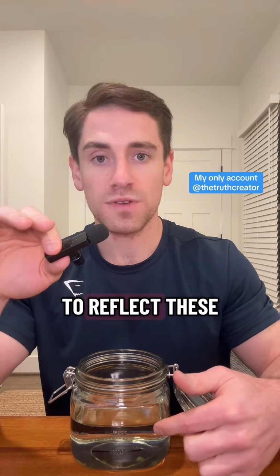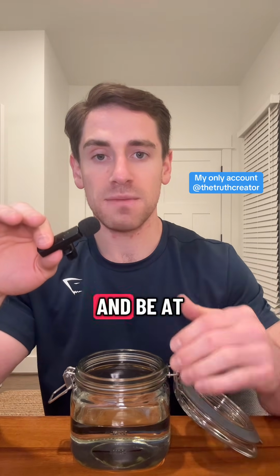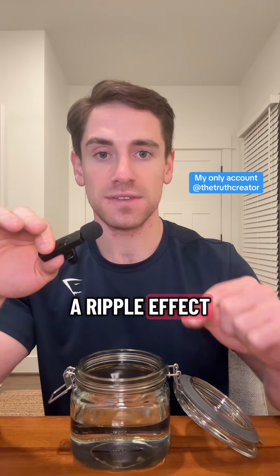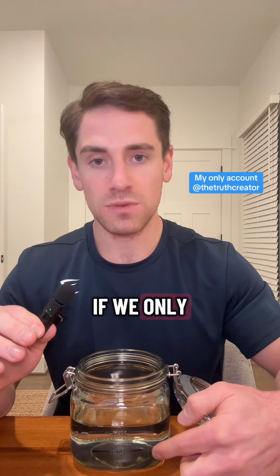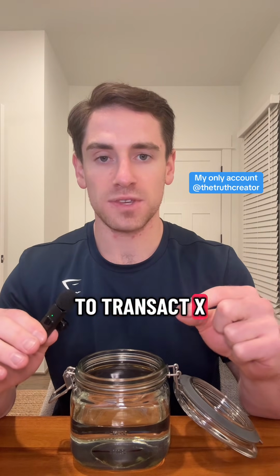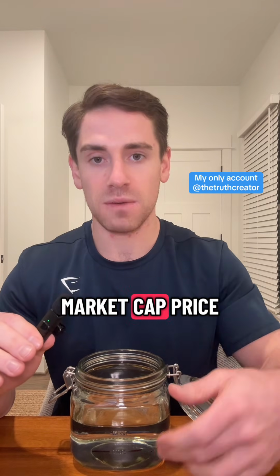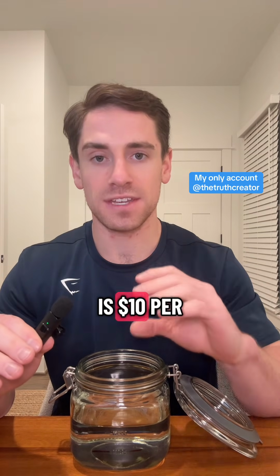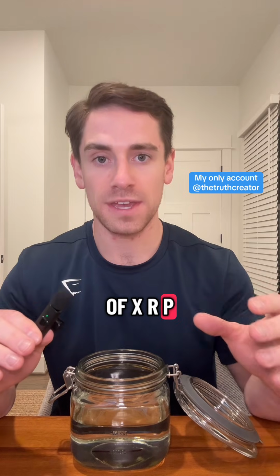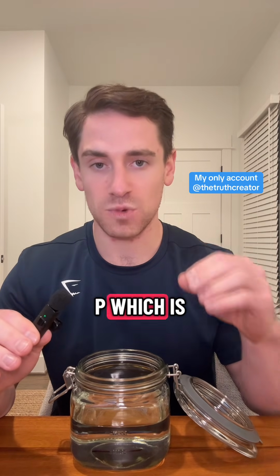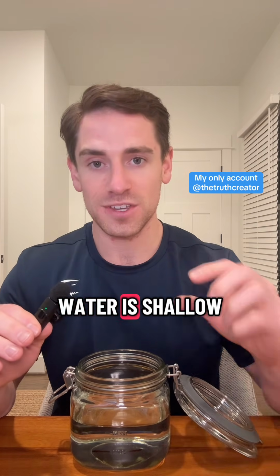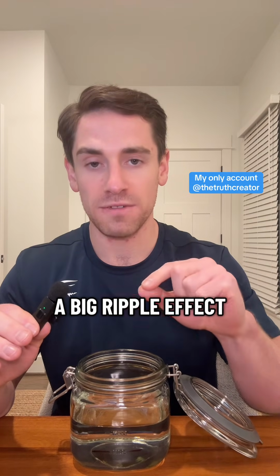XRP's price will have to reflect these daily transactions and be at a high price, and this is what's going to create less of a ripple effect. So for example, if we only use the market cap, which is anything under this Sharpie line, to transact XRP, and say that the market cap price for XRP is $10 per XRP, and we want to transact $100 of XRP, that will be 10 XRP, which is a lot of XRP. And since this water is shallow, it will create a big ripple effect.